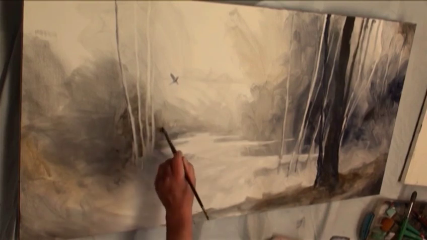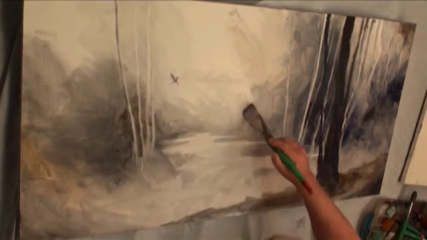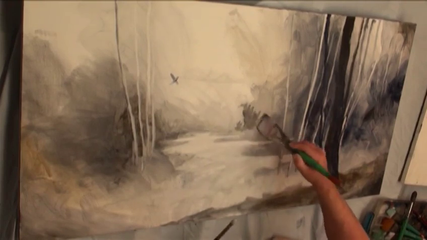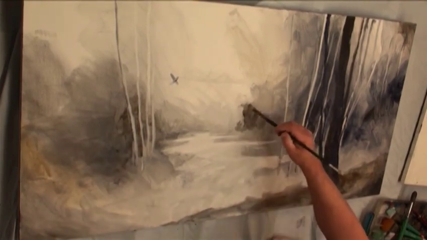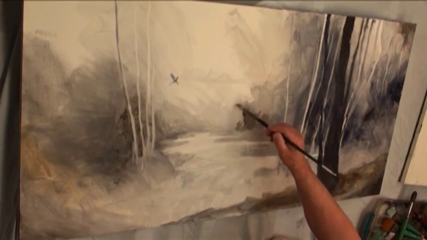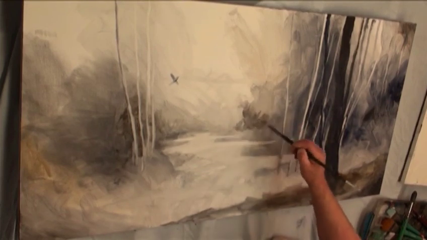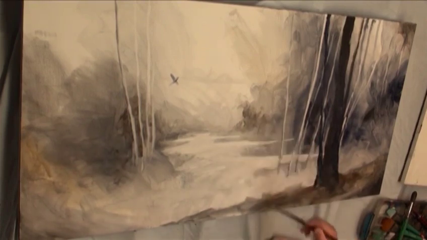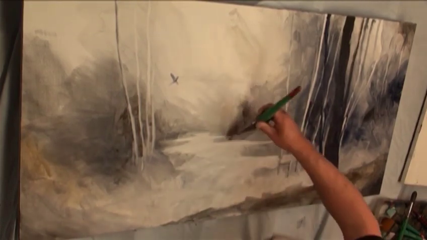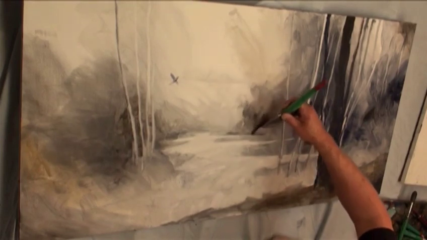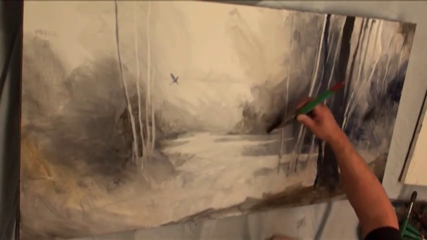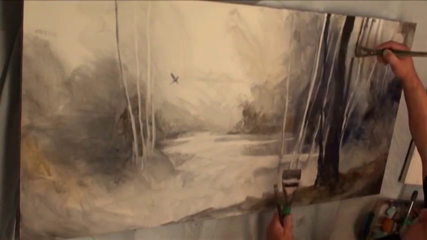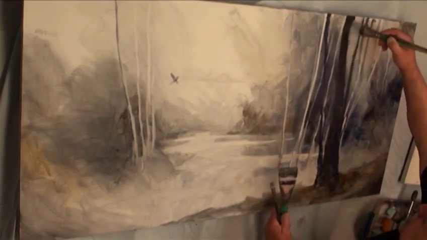Starting to see that there's a little bunch of trees here. It's fighting for a position. So what we're going to do, we're going to give it one. This looks a little chunky up there, so I had to chisel that down a little bit.